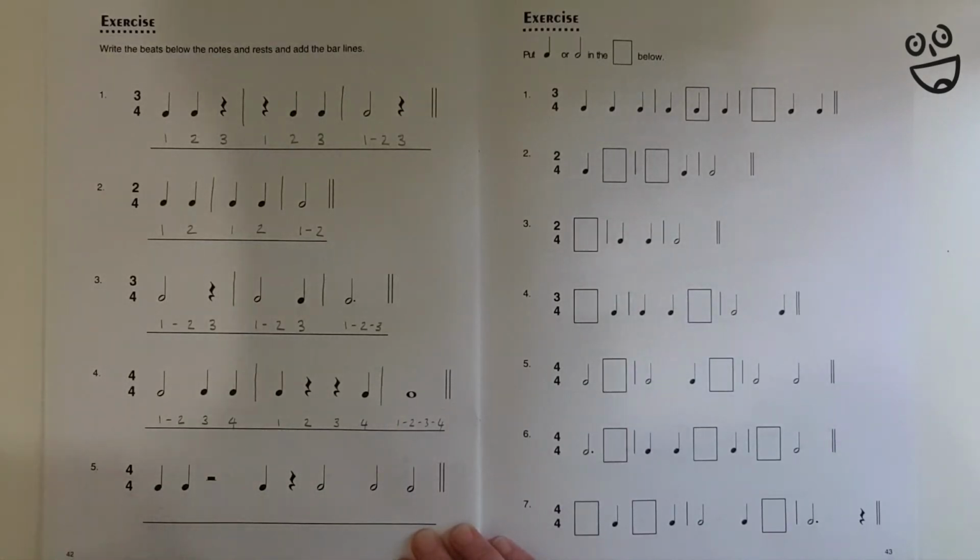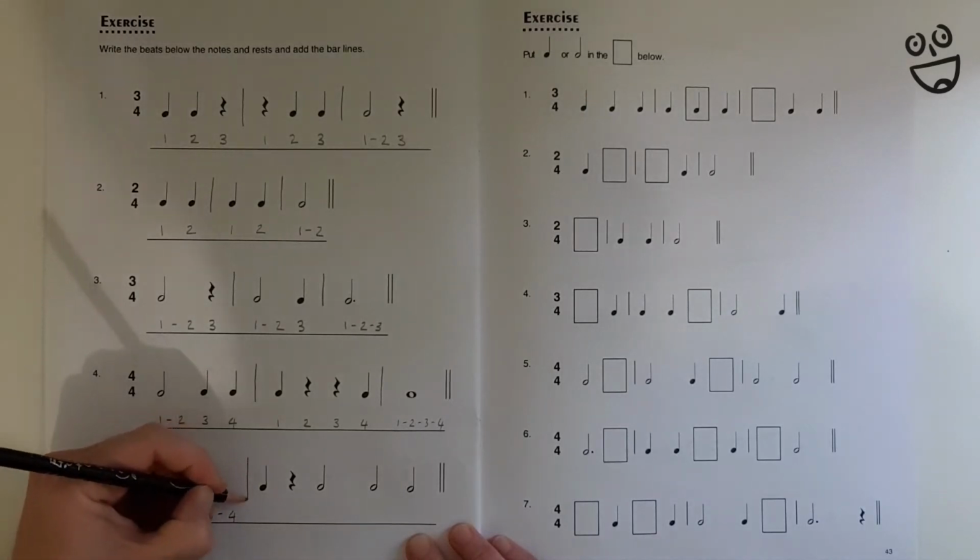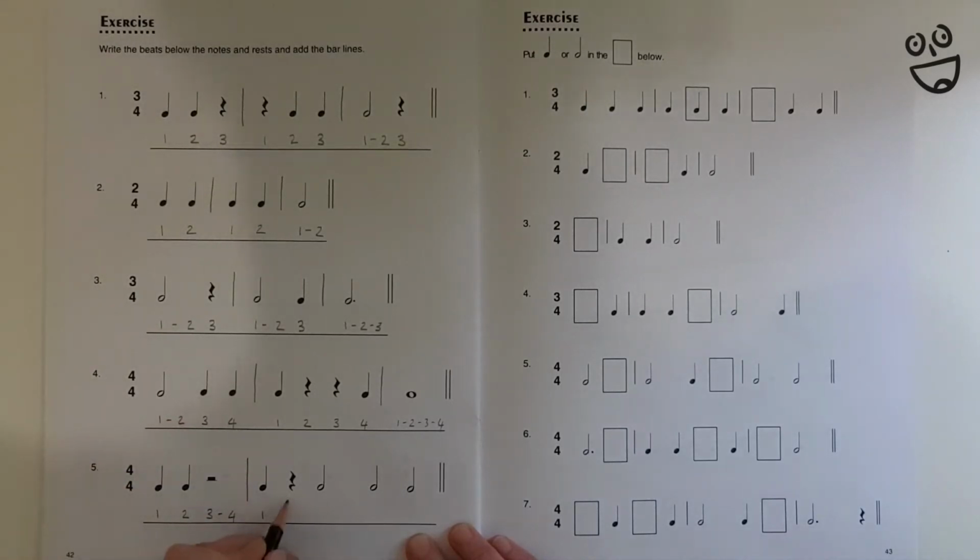Number 5, 4/4 time again. So we have 1, 2, and over here, our minim rest, you can see it's on top of the line, the minim rest. So minim rest is 2 counts, giving us beat 3 and 4, bar line. 1, 2, 3, 4, bar line. 1, 2, 3, 4. Beautiful.